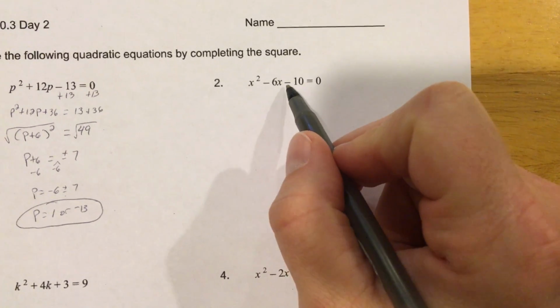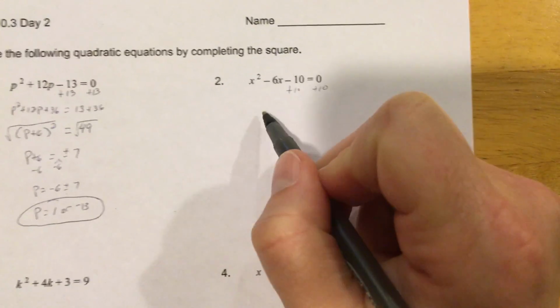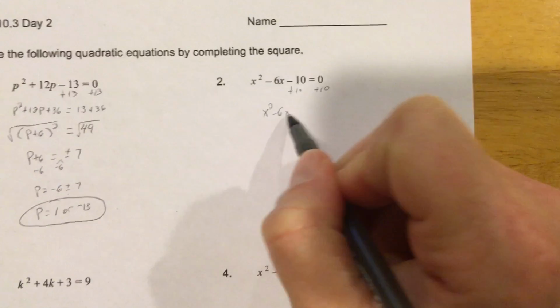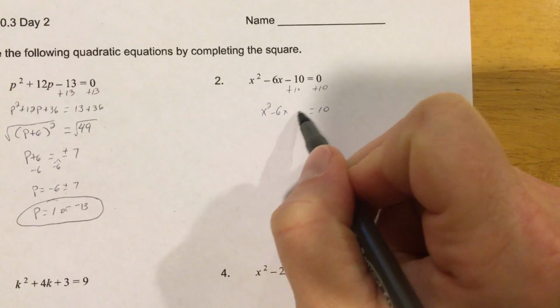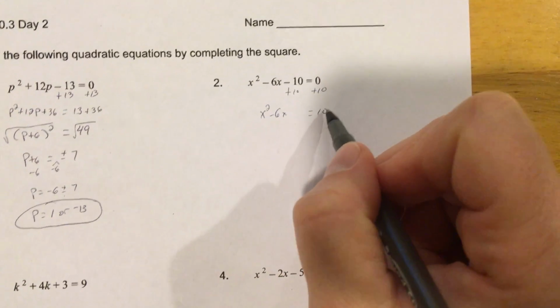Okay. This one, same thing. Step 1, let's get rid of this 10. We're going to add 10 to both sides. So x squared minus 6x equals 10. Now we're going to complete the square. We're going to find out what number needs to go here for this.